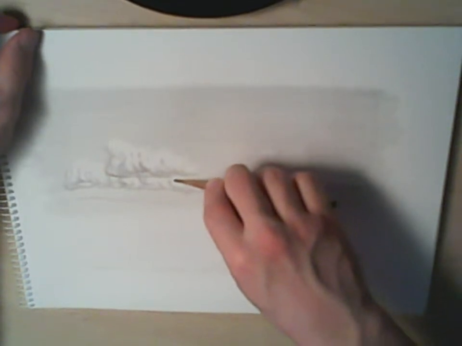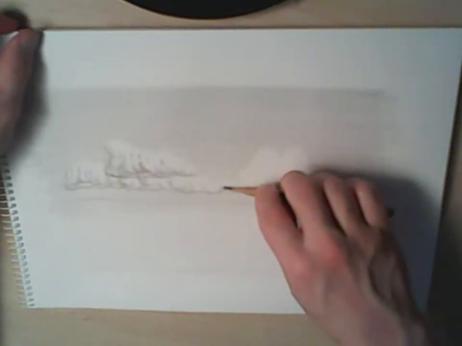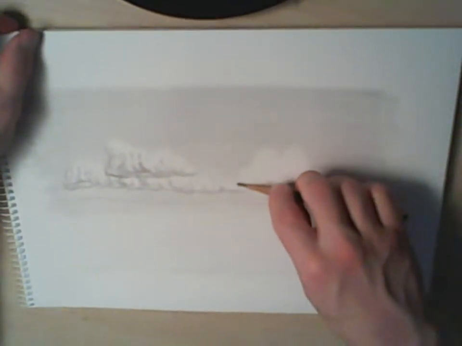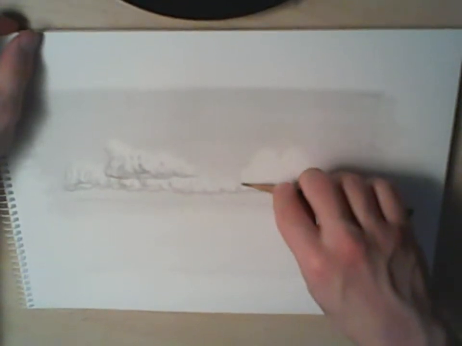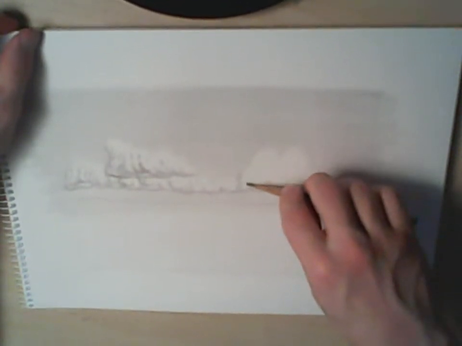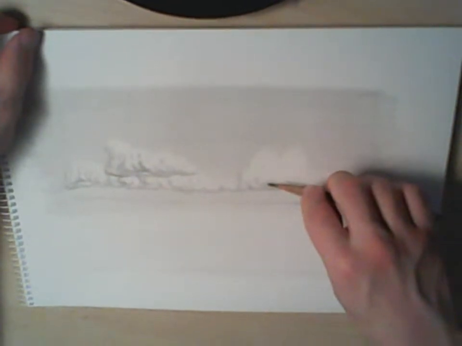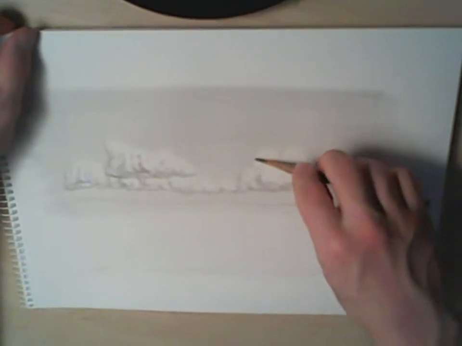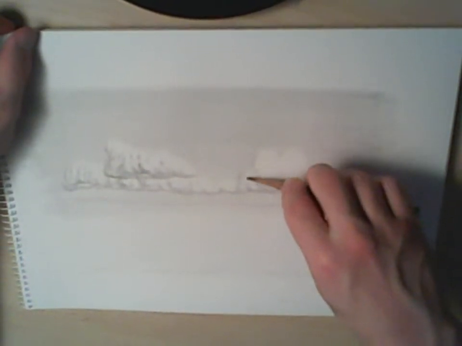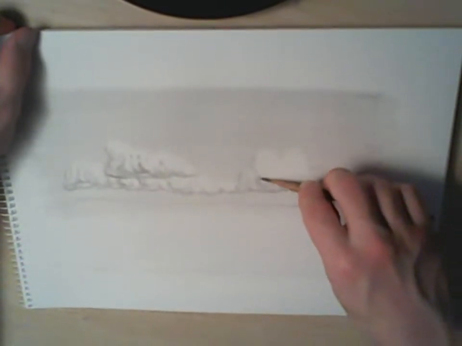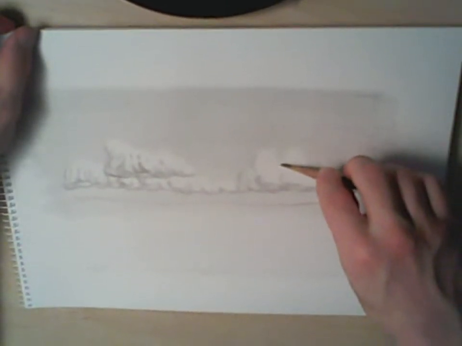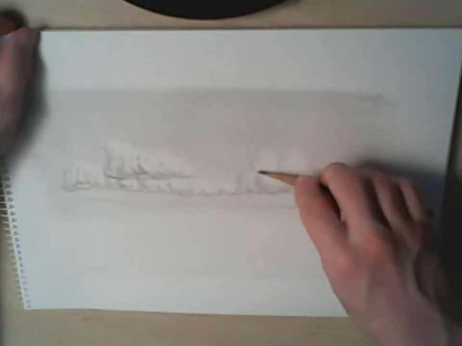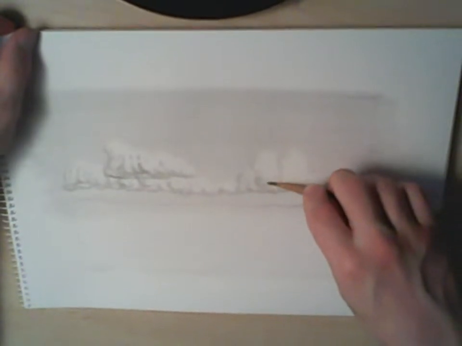Going all the way over there, just a couple here. And there. Okay, and now here's the left side of the second cloud. So there are a lot of shadows here. To the left side of this big volume, and the left side of this big volume popping out at the top.